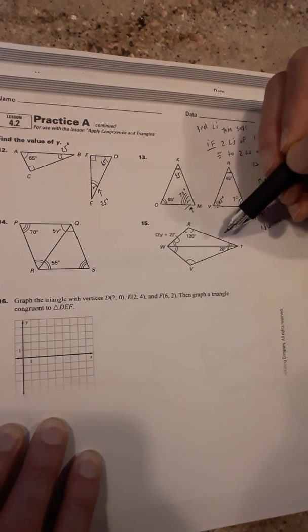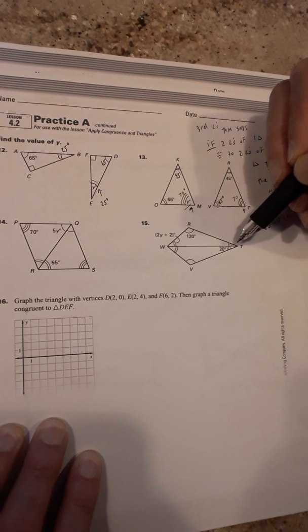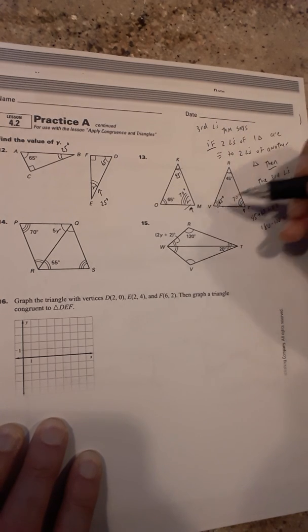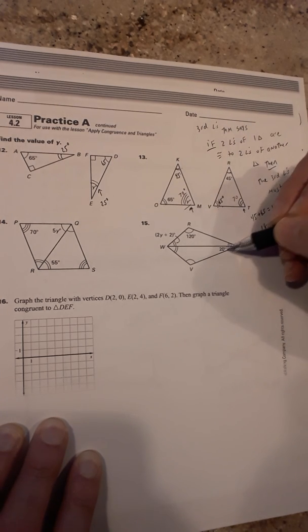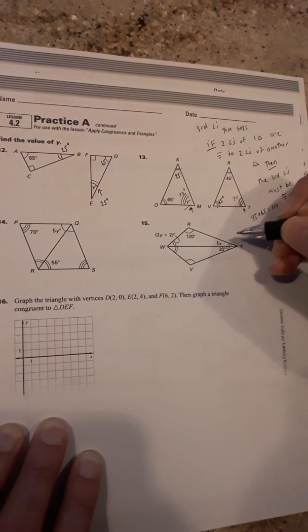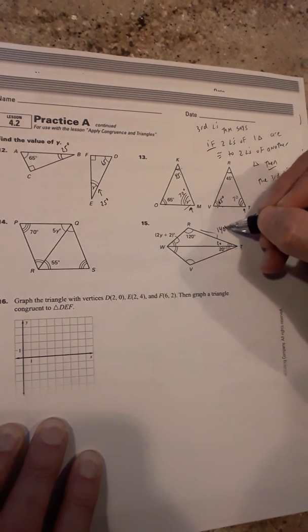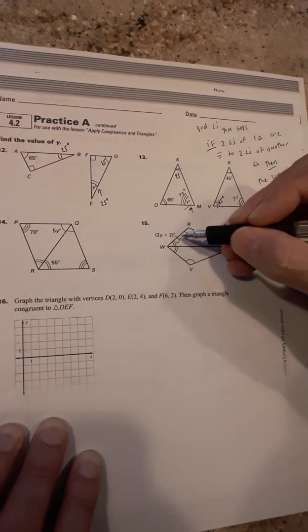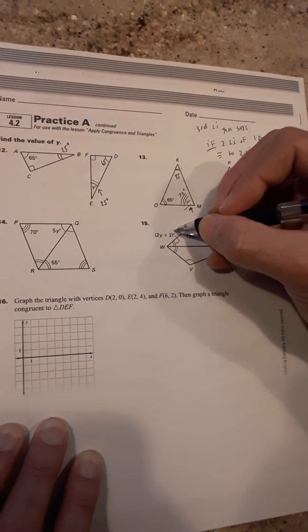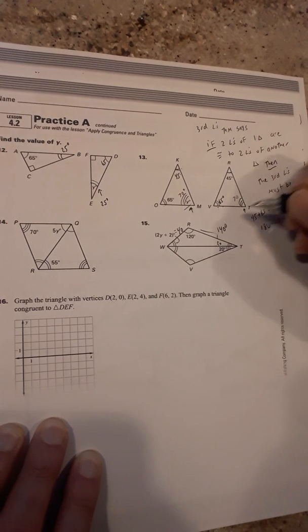You can set up algebraic equations for these ones here. So for instance, they tell you that this is 20 degrees, that is 20 degrees. So that means that that's 140 degrees between the 2 of those, which means that this one over here then has to be equal to 40 degrees because 40 plus 140 is 180.